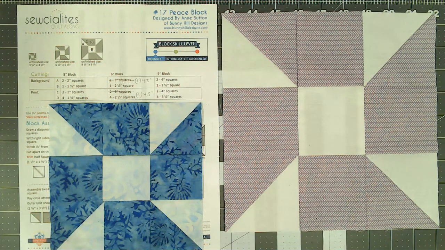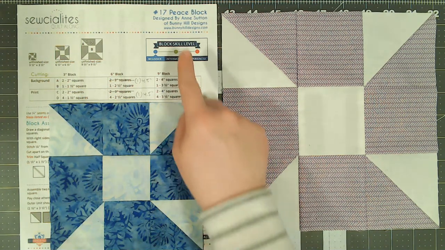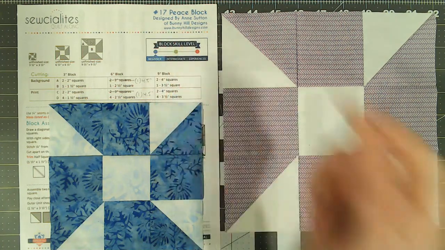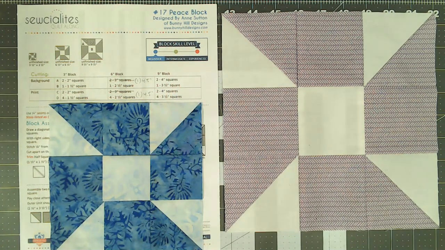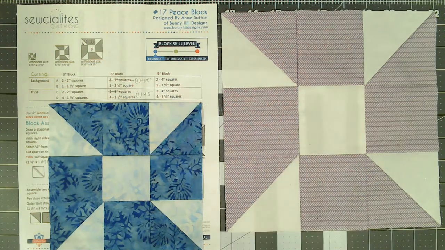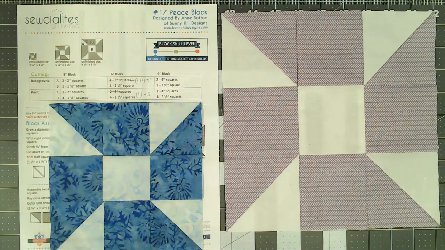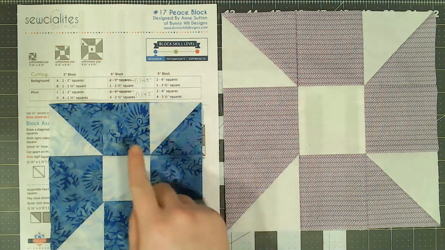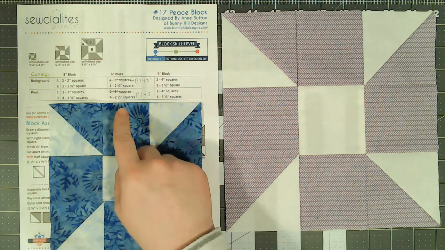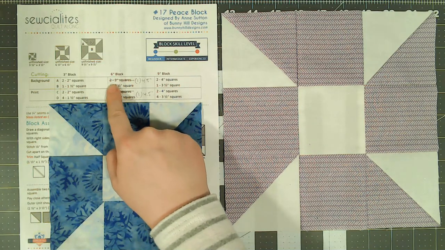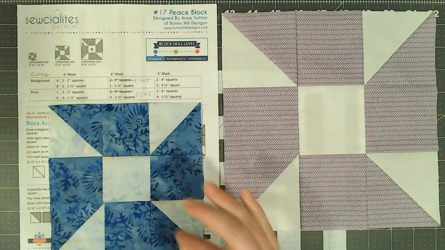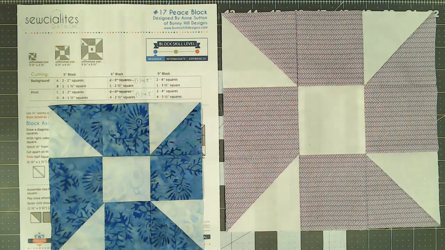Here is another block I used my conversion tool on. This is the Peace block, number 17 by Ann Sutton. I think this one came out last week. This week, who knows? As you can see, each one of these blocks has 1, 2, 3, 4 half square triangle components. And the instructions will tell you to do that using the standard 2 at a time method, where you would cut 2 squares in each fabric, lay them together, sew across the diagonal, cut apart, etc.